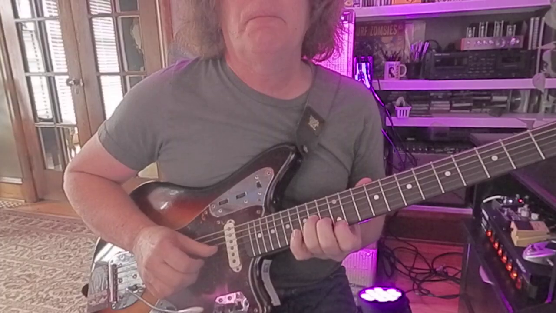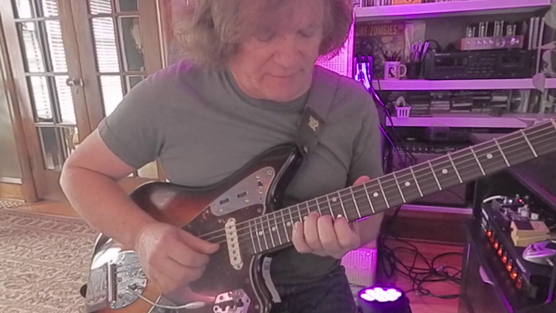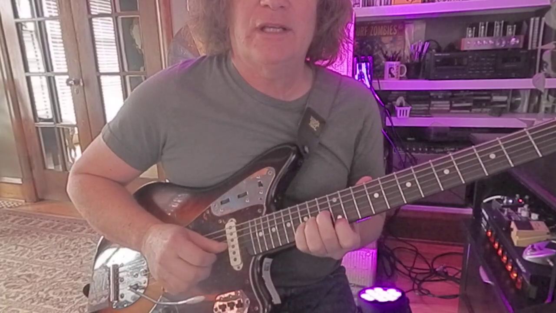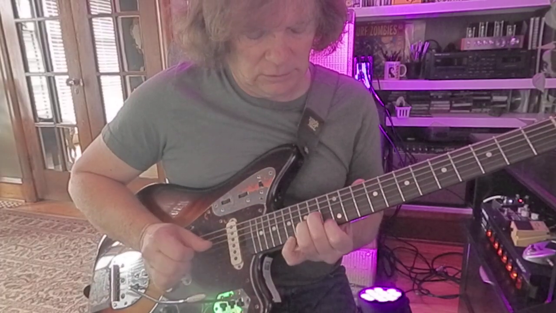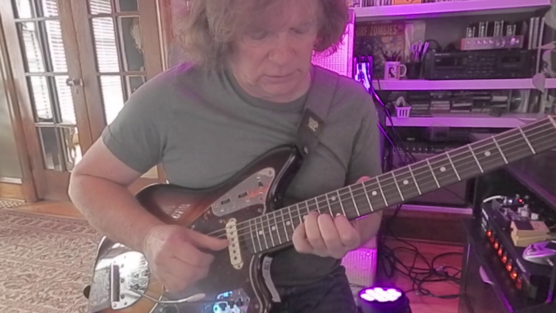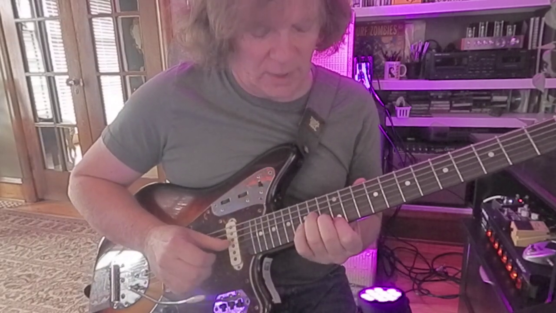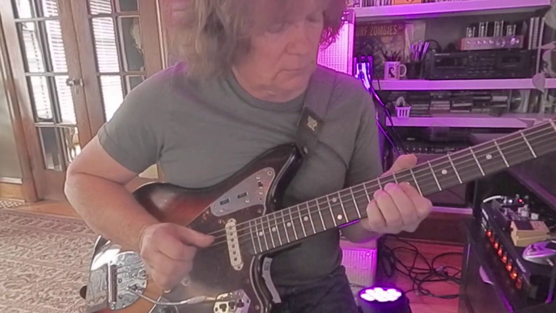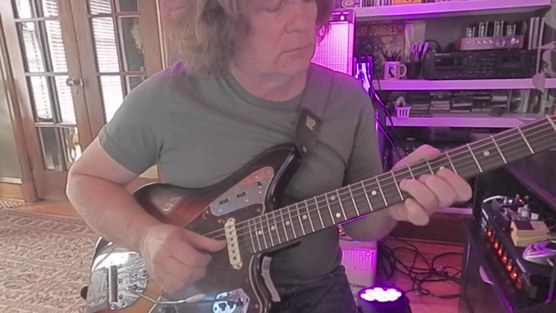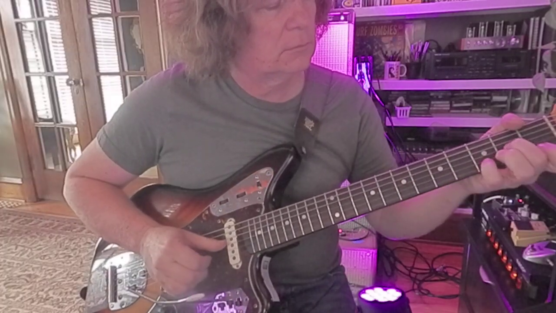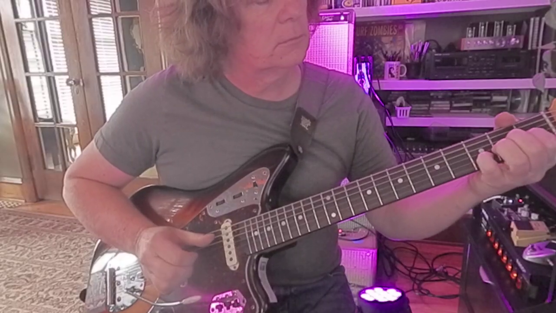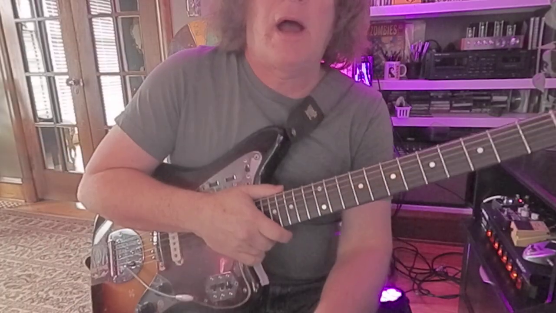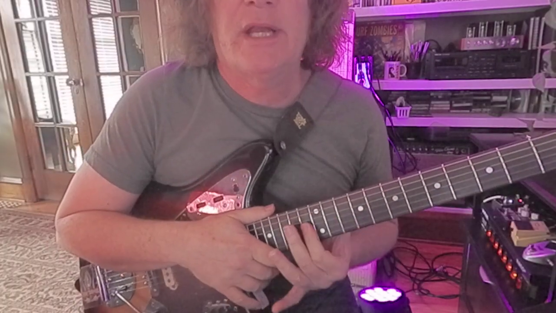Back to A minor. E7 can be 13, 15, 12. Whoa. So that's your 1, 4, 5 in A minor, playing triads on the three skinny strings.